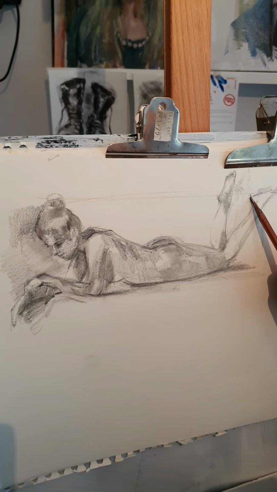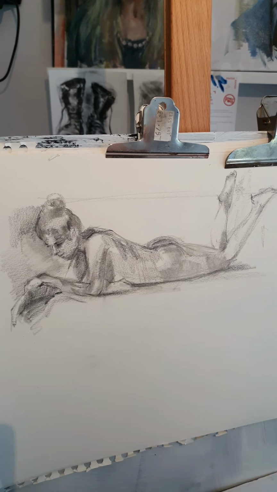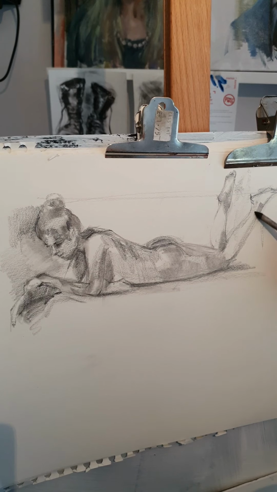And then heel on this side. And then all the shadow, a massive shadow coming all the way through.